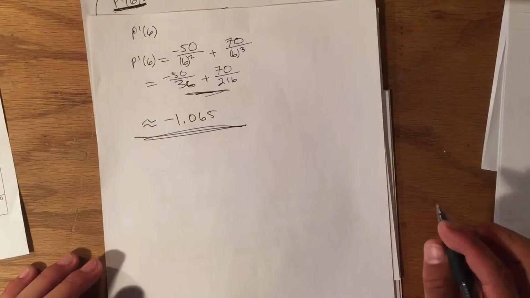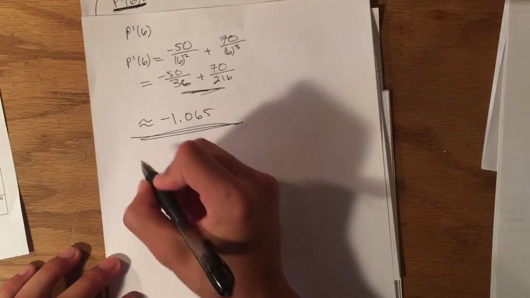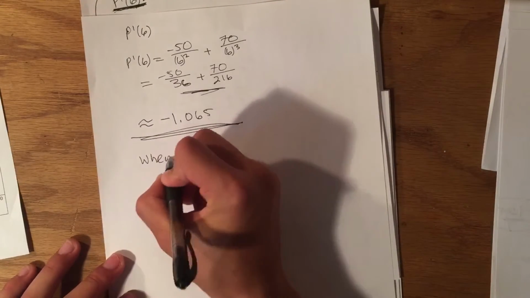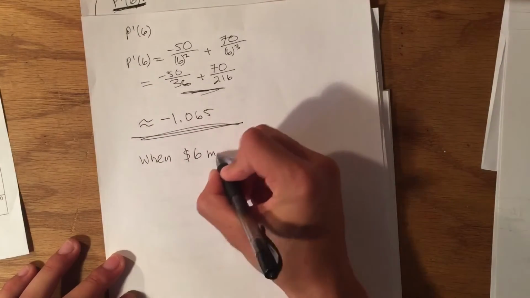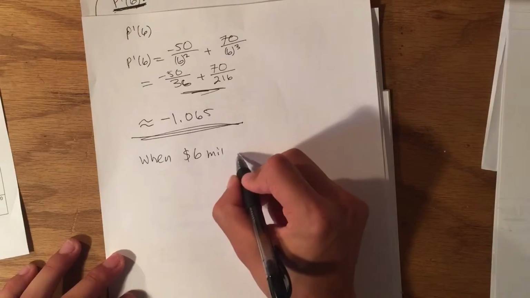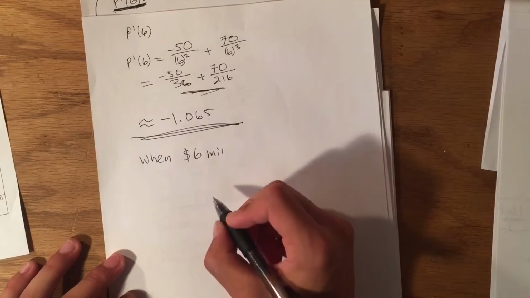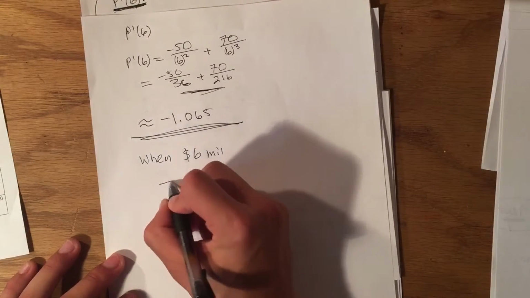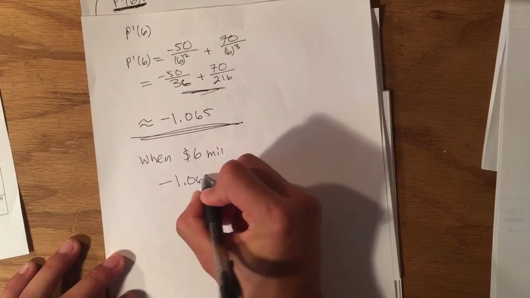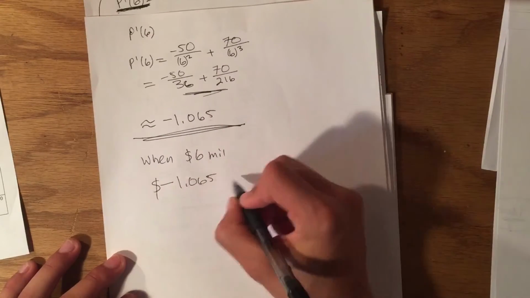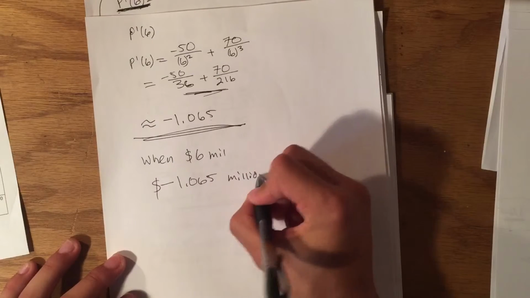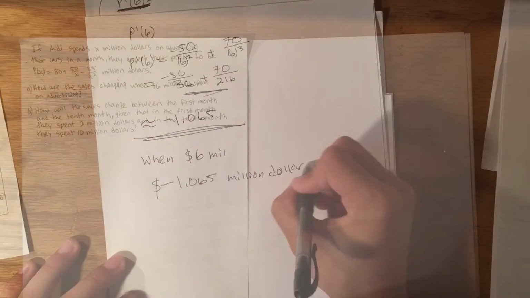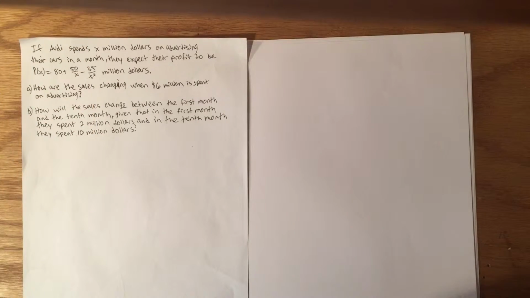So we can conclude that when $6 million are spent on advertising, the instantaneous rate of change is negative 1.065 million dollars. Okay, so now we have part B.